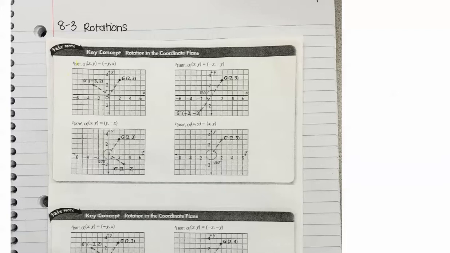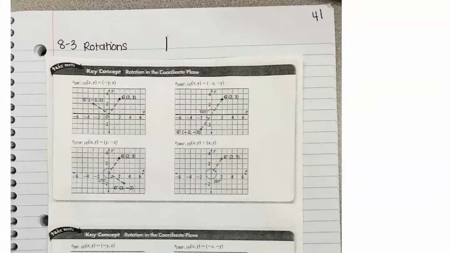Okay, so here we're looking at a 90-degree rotation about the origin. So let's take a moment to talk about the notation that your book uses. Recall that a capital R was for reflection, and so we don't want to use a capital R. We want to use a lowercase r, and then there's parentheses, and then you have the degrees, and then you have O. O stands for origin.